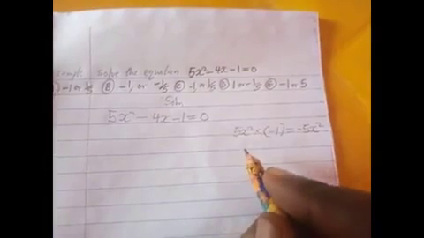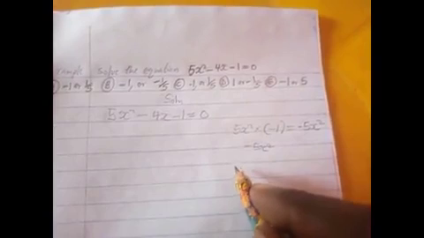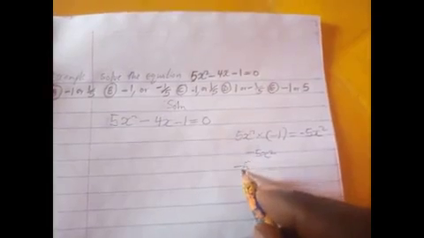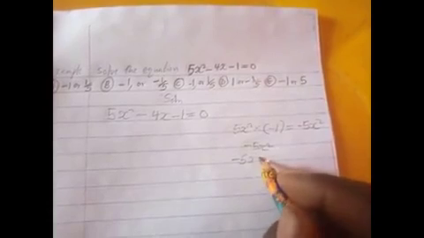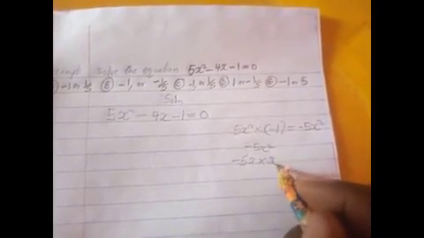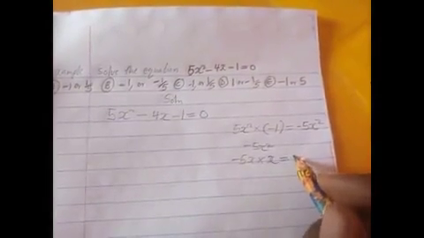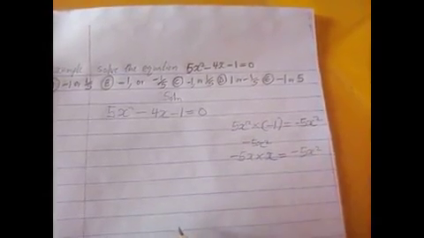So what two numbers give us that? I will take minus 5x times x. Minus 5x times x gives us minus 5x squared, right?